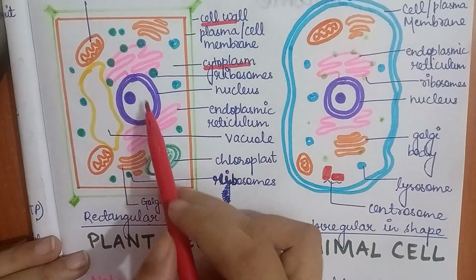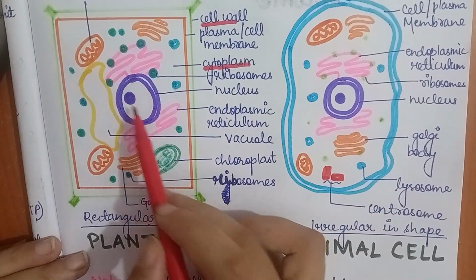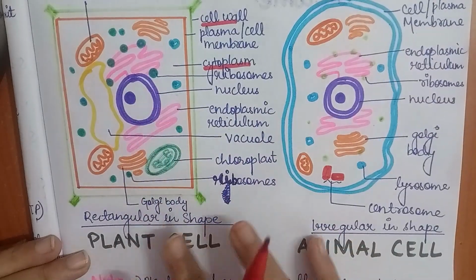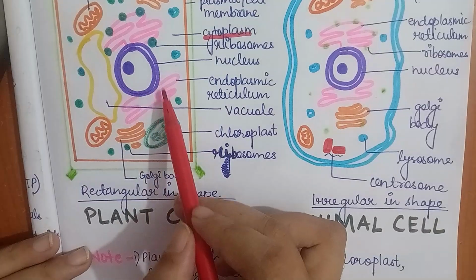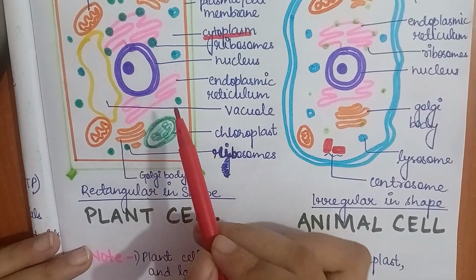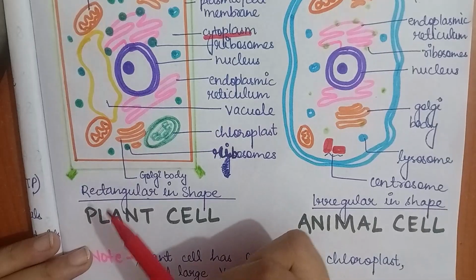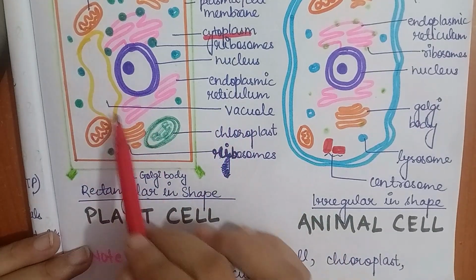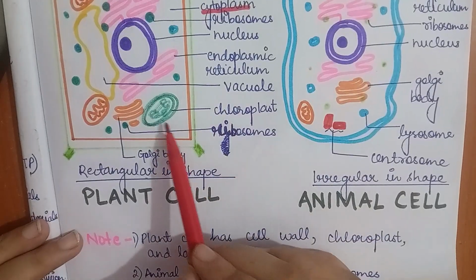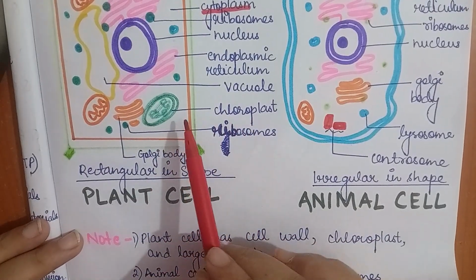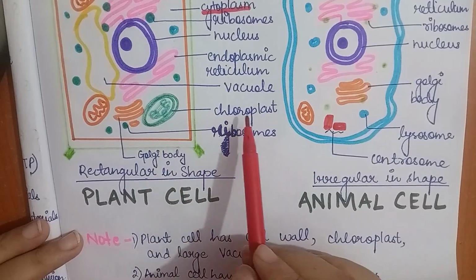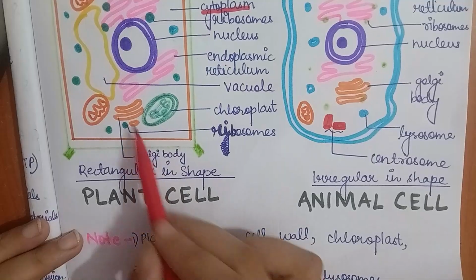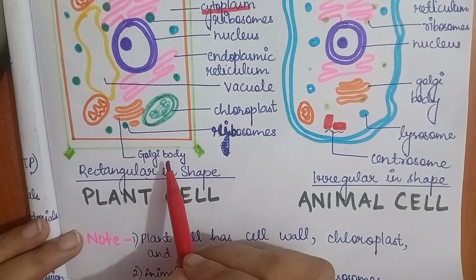Then this is the principal part, the nucleus of a cell. This nucleus is the head of a cell. Then this is the endoplasmic reticulum. We have discussed rough endoplasmic reticulum and smooth endoplasmic reticulum. This is the vacuole, which acts as a storage organelle. Then this is the chloroplast, where food is prepared by plants. And this is the Golgi body, where packaging happens.